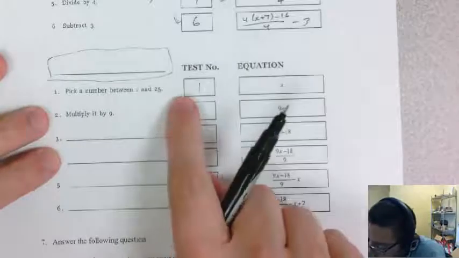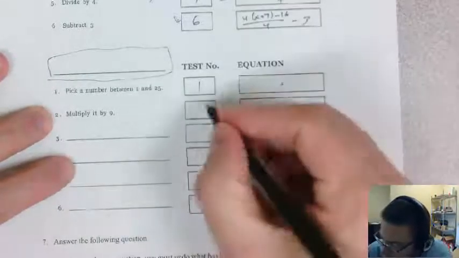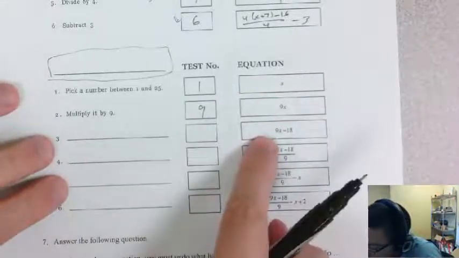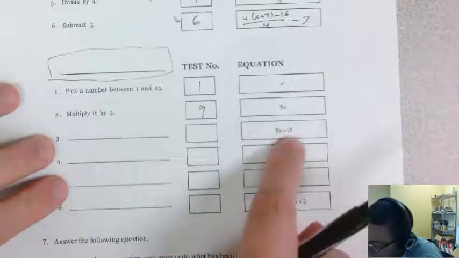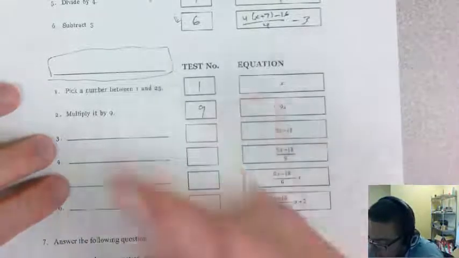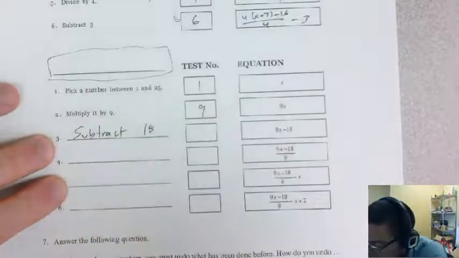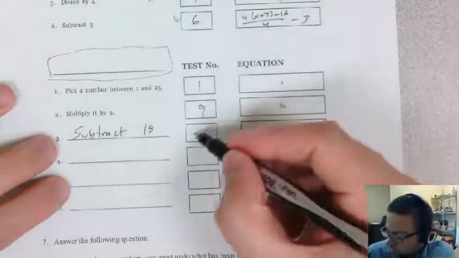Okay, so these are blank, right? So I have to figure out what's happening here. So first, I multiply by 9. Oh, that makes sense, right? 9 times x. So 1 times 9 is 9. Now, what do I do here? It looks like in the equation, we subtract 18, right? So this is subtract 18. So 9 minus 18, I actually get a negative number, right? So that'll be negative 9.